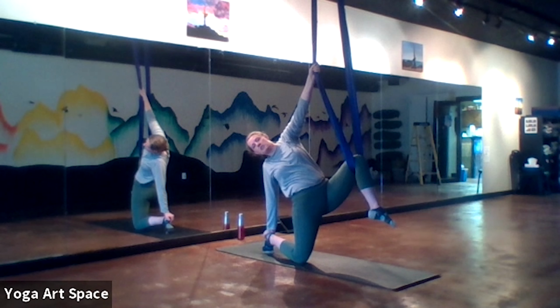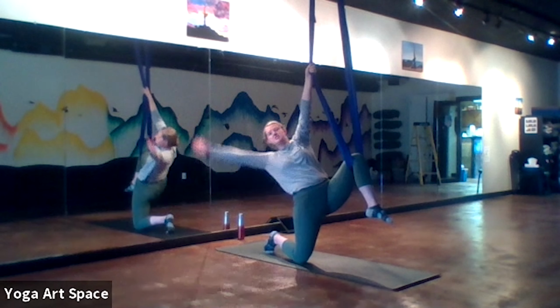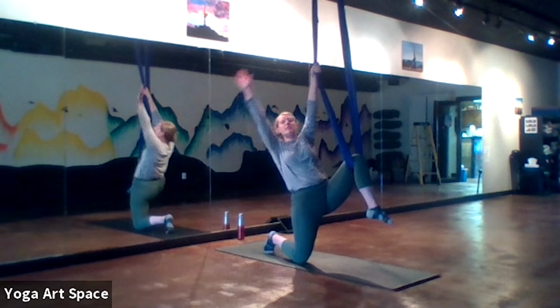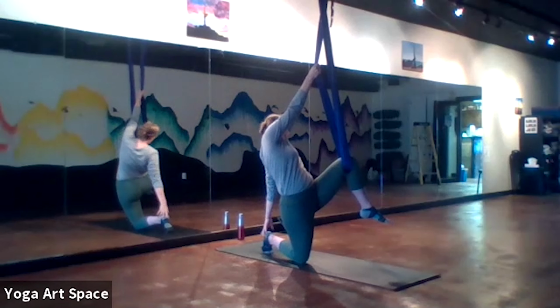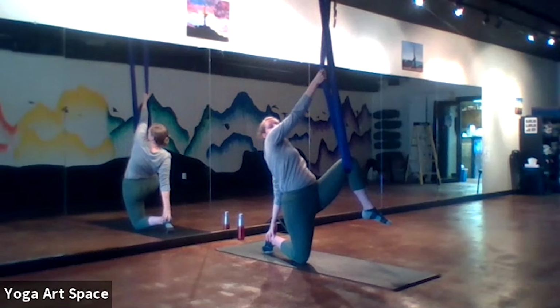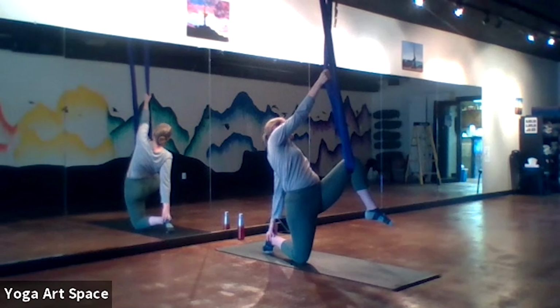Now we're gonna head toward a twisted camel. So the right hand circles all the way up and it grabs the left side. The left hand circles all the way back down to that back heel again. So now we've got the same camel pose, but it's a little bit more twisted. So feel how the spine receives this pose.